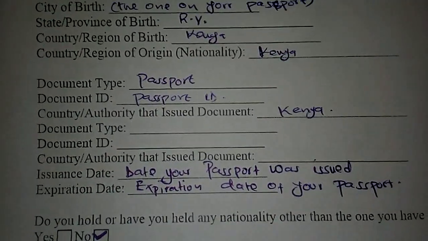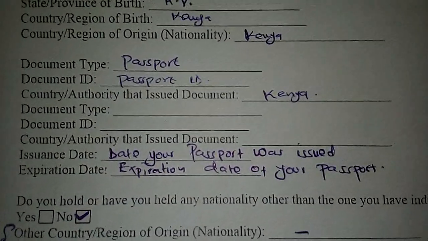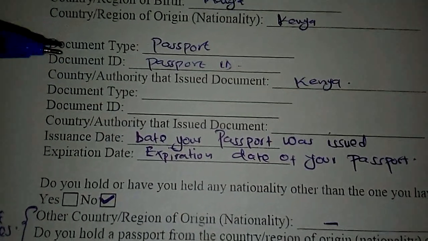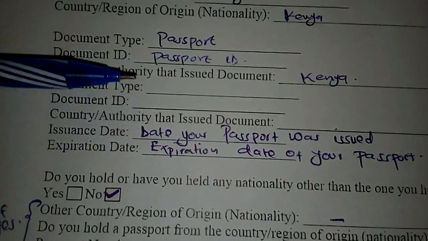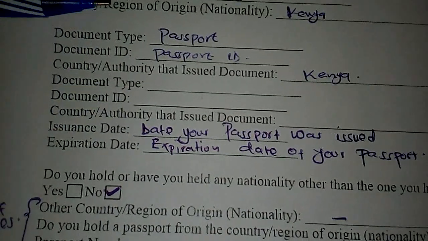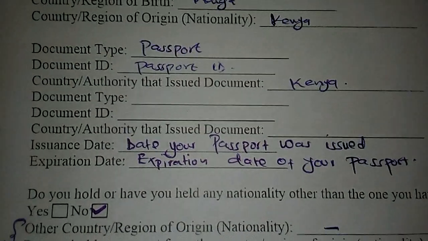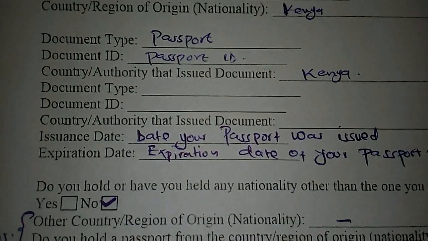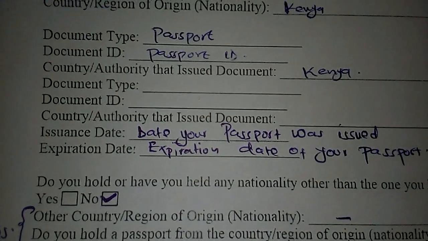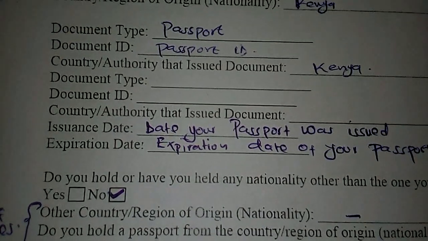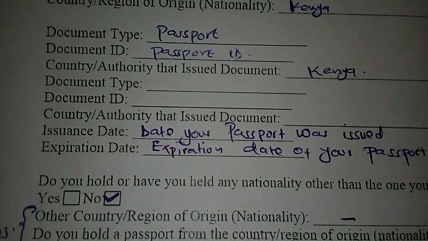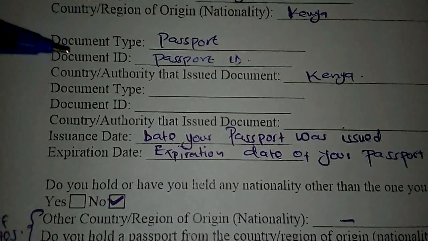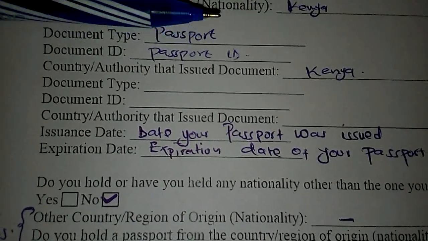And then come to the next part of this document, which is the document type. When it comes to document type, I think there are only two options, passport or other type, if I'm not wrong. I don't remember quite well. I think there was an exception for those who don't have a passport, or maybe quite a few exceptions for those who are not going to use a passport. But for this case, your document type should be indicated as passport.